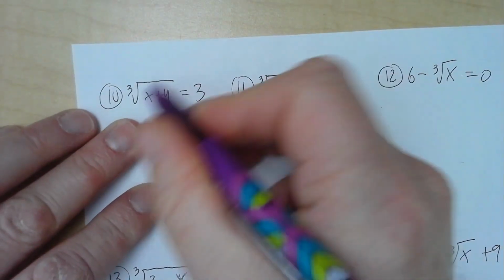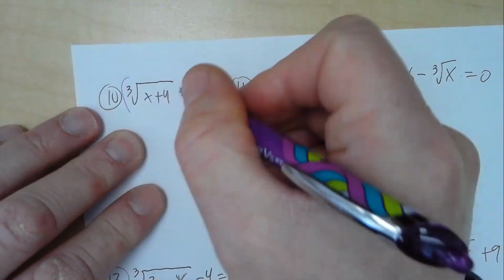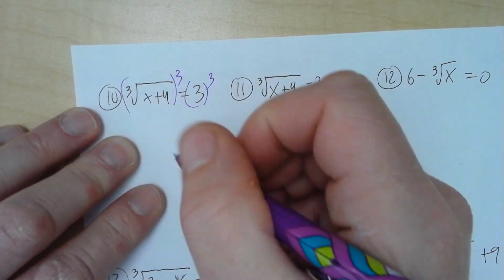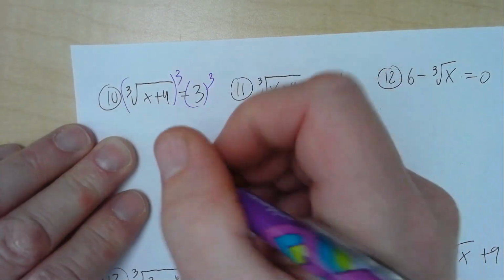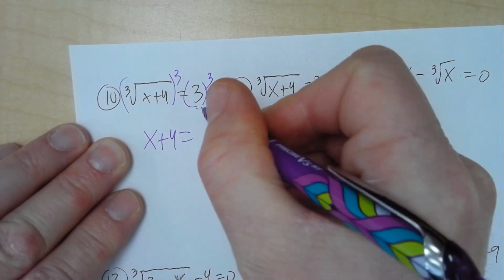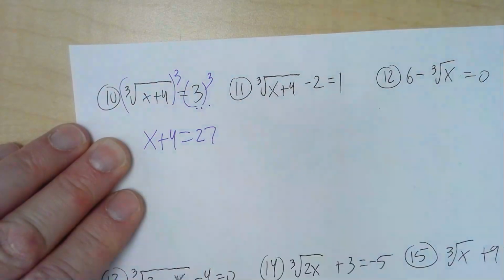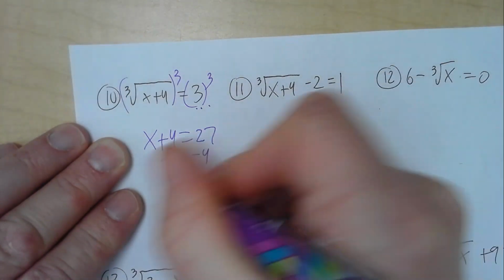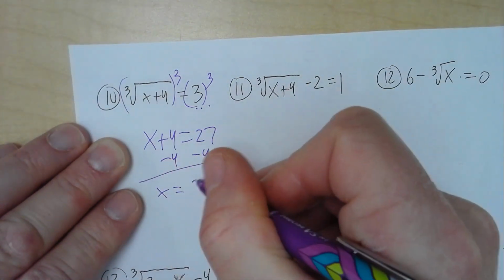So is the radical isolated? Yes. So I'm going to cube both sides. That cancels out the radical symbol, neutralizes the force field, if you will. x plus 4 is equal to 3 times 3 times 3, which is 27. 3 cubed is 27. That's on your pink paper. Minus 4, and we get x is equal to 23.